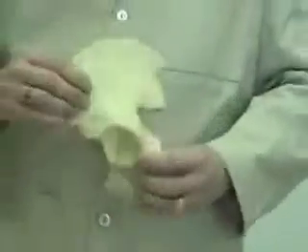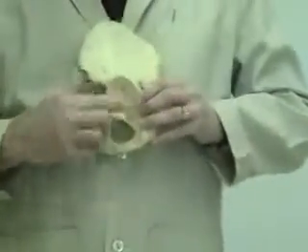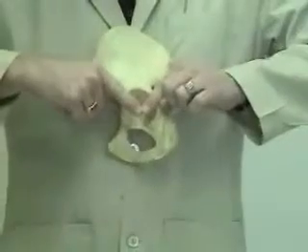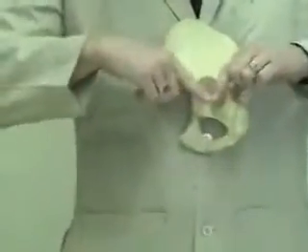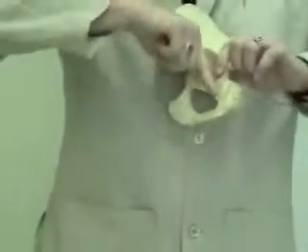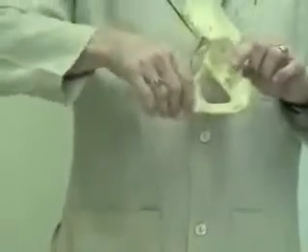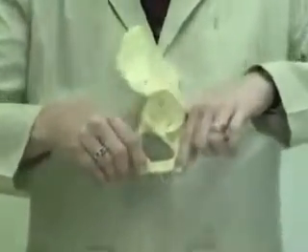On the external surface of the ilium, if we imagine somebody were to draw a Y shape in the middle of our acetabulum, above that Y is the ilium, anterior to the Y is the pubis, and posterior, inferior to that is the ischium.